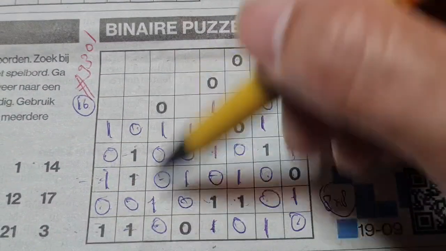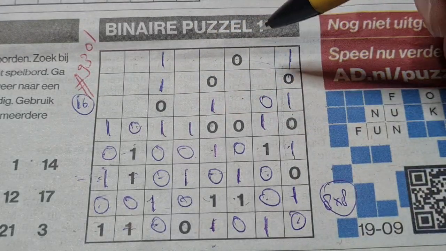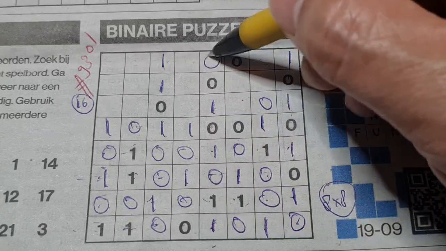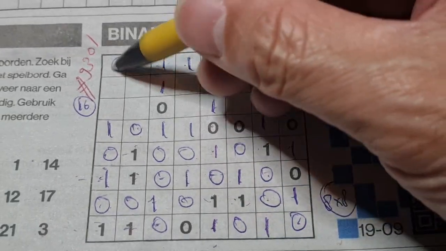1, 2, 3, 4 O's, so the rest are ones. Then 1, 2, 3, 4 ones, so the rest are O's. Double O's, here one, there one. 4 ones we have here, so the rest are O's.